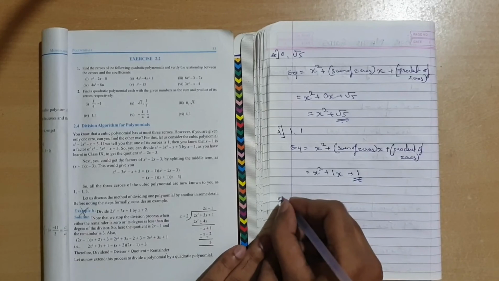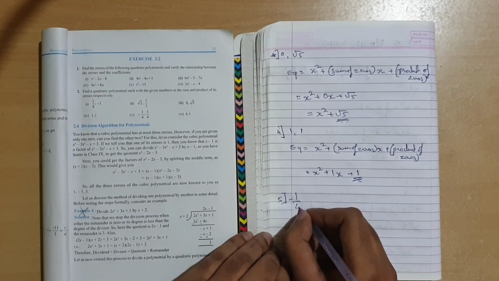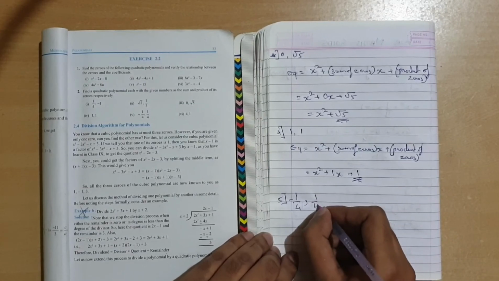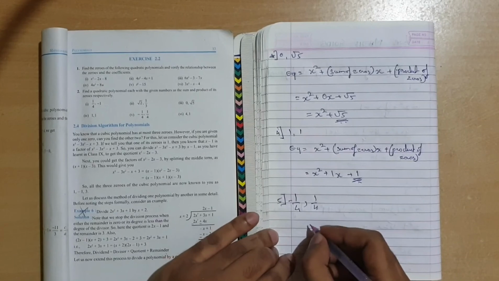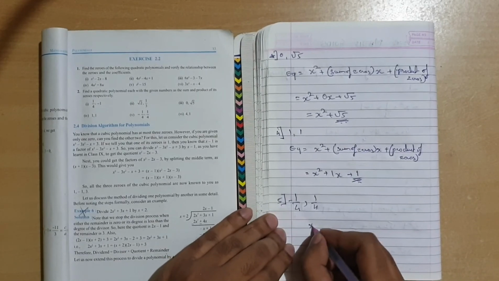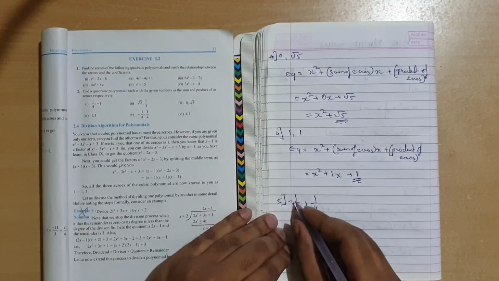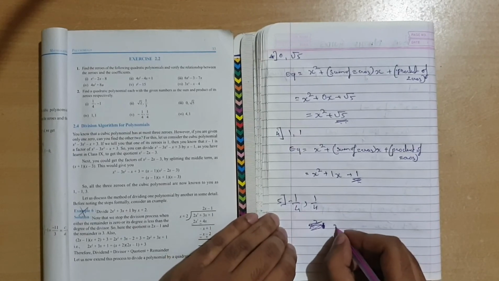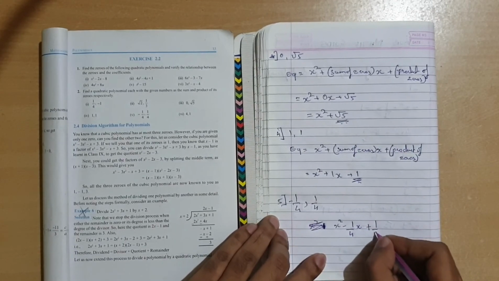Now again, let us solve the fifth one. Sum of zeros is minus 1 by 4 and product of zeros is 1 by 4. So now put it in this formula, x square plus, in this they have given the sum of zeros as minus, no? So x square minus 1 by 4x plus 1 by 4.